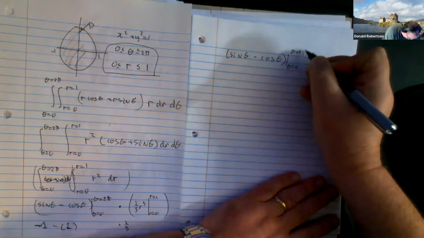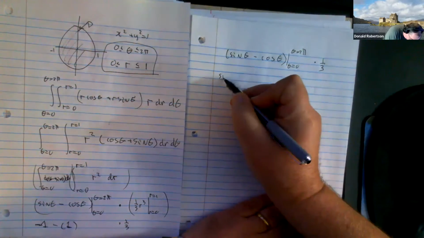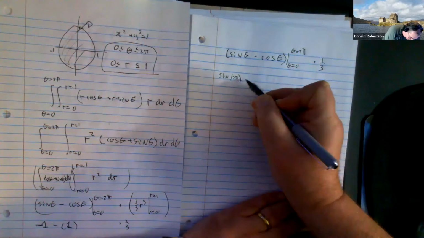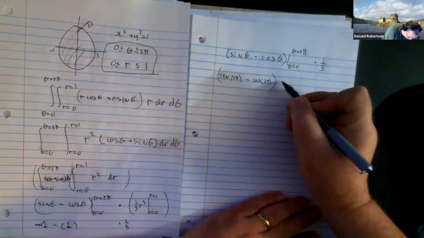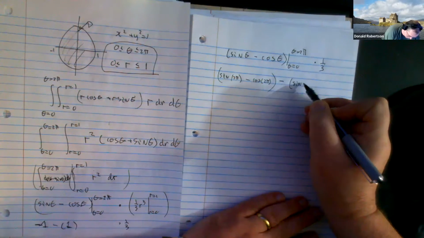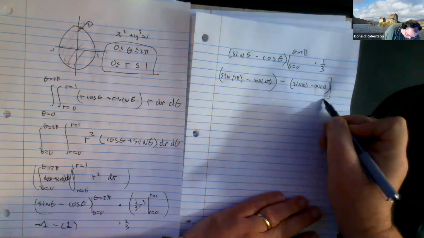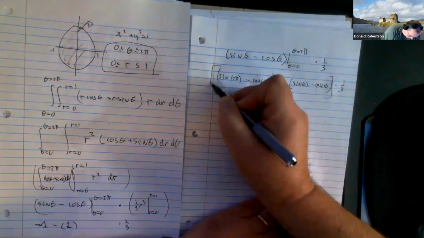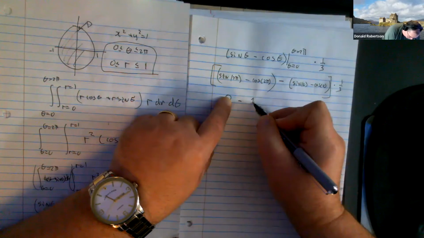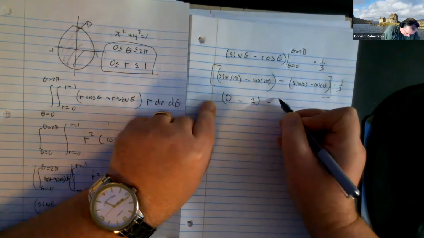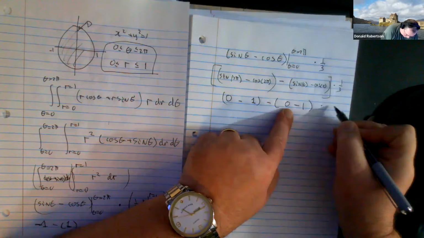So I'm just doing that guy again. This guy came out nice, so I'm not worried about that. It's going to be the sine of 2 pi, take away the cosine of 2 pi, subtract the sine of 0, take away the cosine of 0. And then everything gets times by a third. Okay, sine of 2 pi I do know is 0. Cosine of 2 pi I do know is 1. Take away sine of 0, which I know is 0. Cosine of 0 I know is 1. The whole thing is times a third.